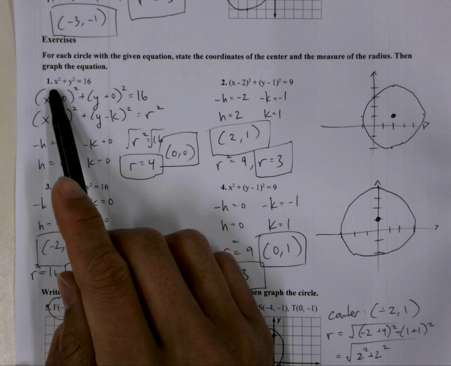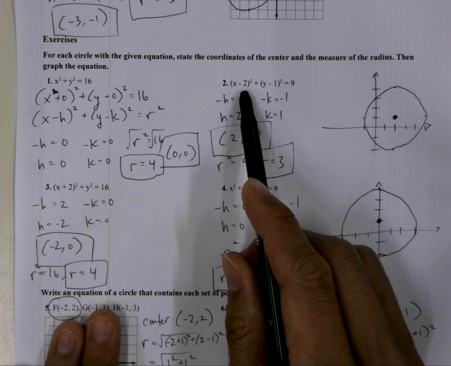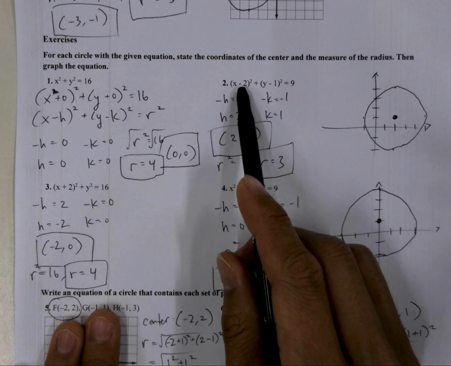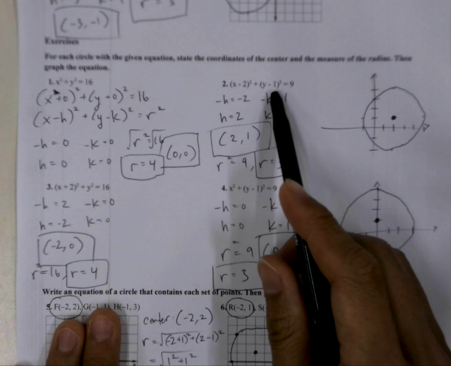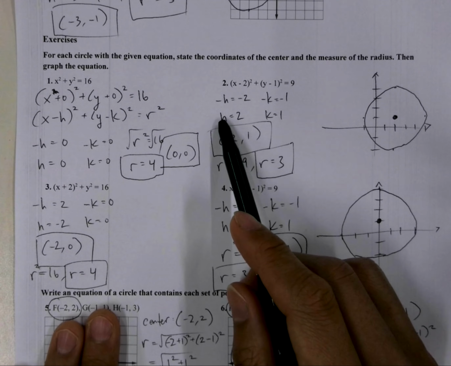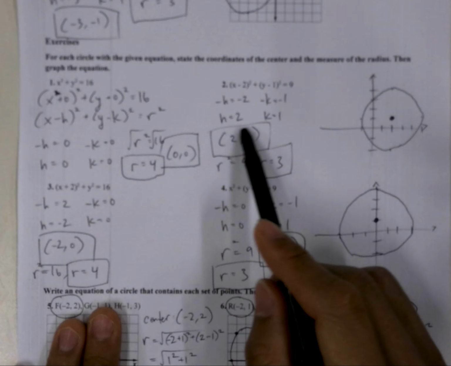Otherwise, it's exactly like the example, right? You set negative h to that value there, -2. You'll set negative k to that value there, -1. Divide both sides by -1, and we'll get h is 2, k is 1, which is the center of our circle. And then we'll set r squared equal to 9, right? Square root both sides, you get r is equal to 3.